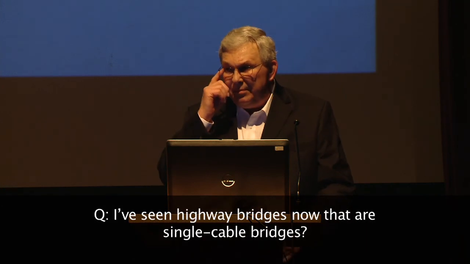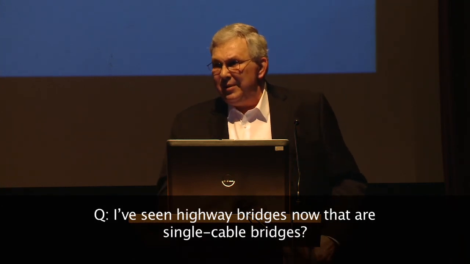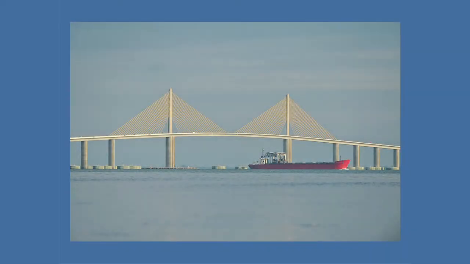Yes, sir? I've seen highway bridges now that are single cable. Yeah, I think I have a slide. You mean things like this? Yeah. Now, what we see here is called a cable-stayed bridge. And here, you don't see the suspension cable from tower to tower. This is like taking that away and just leaving Roebling's stay cables. So the roadway here is suspended directly by the cables from the towers. This has an advantage in construction, and that's one of the reasons it's becoming so popular.